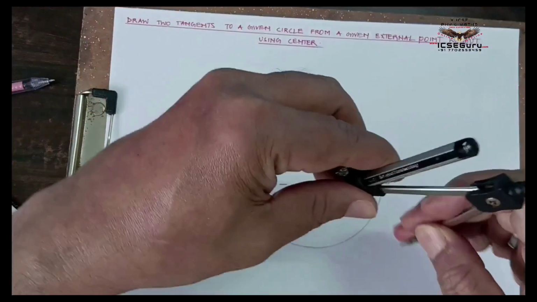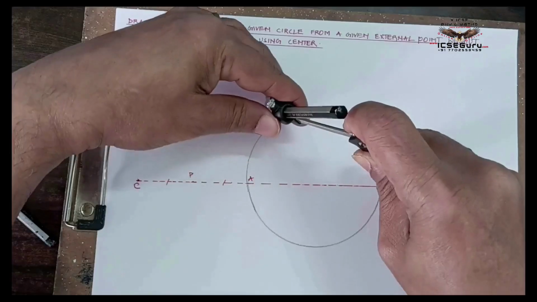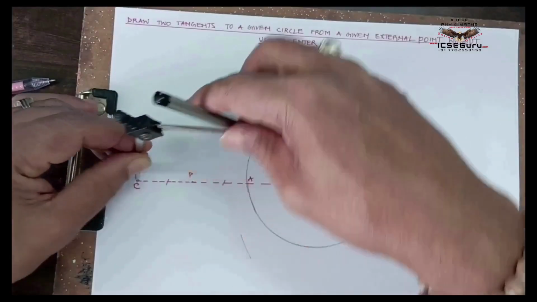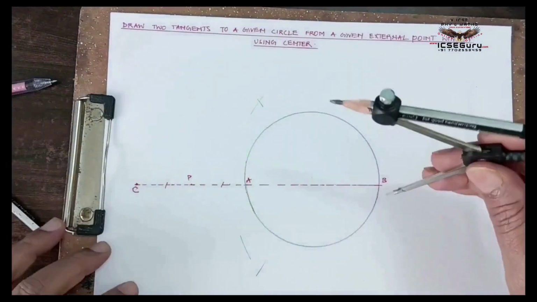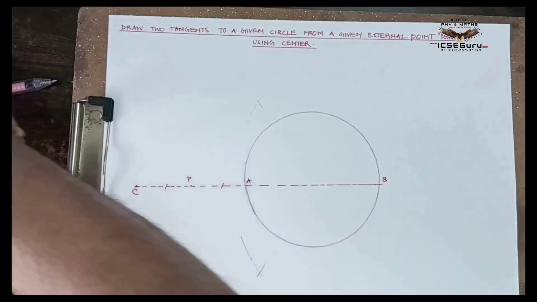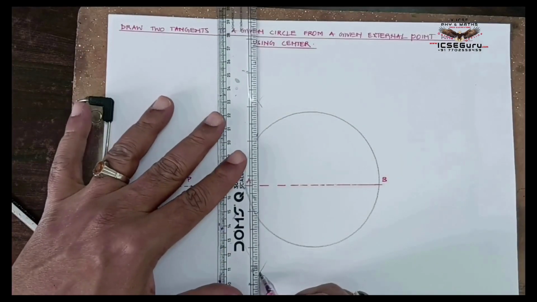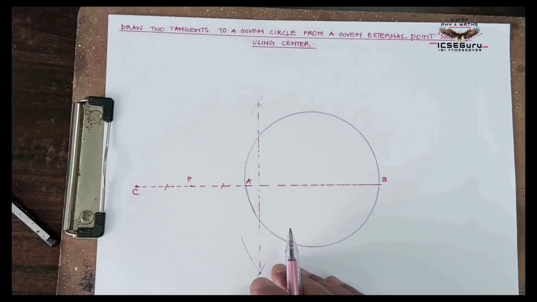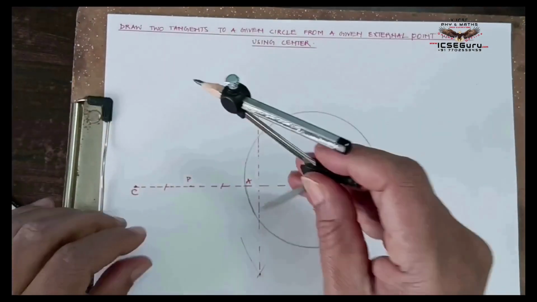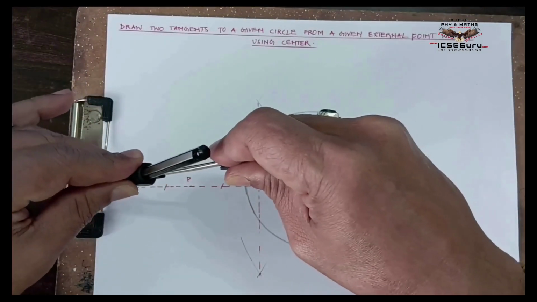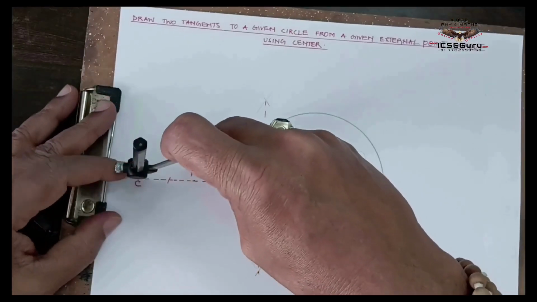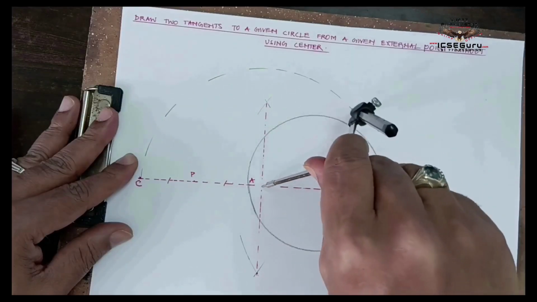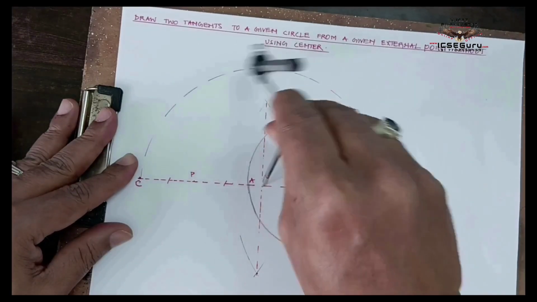Now draw a bisector of the line BC, or in other words, find the midpoint of the line BC. Using this midpoint of BC as center and BC as diameter of the circle, draw a semicircle.